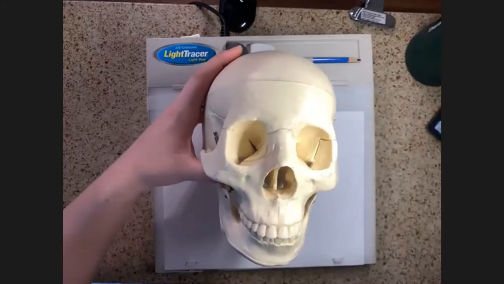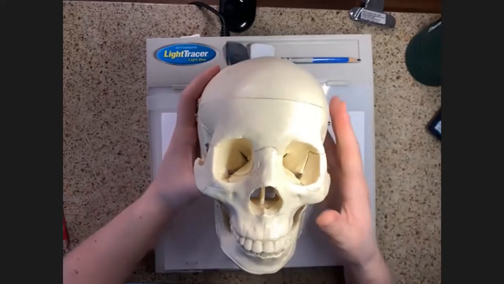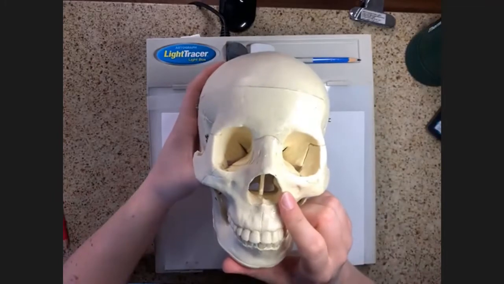You can have your nostrils flare or something like that when you're angry, or maybe your nose is runny when you're crying or something. But that doesn't tend to move so much.